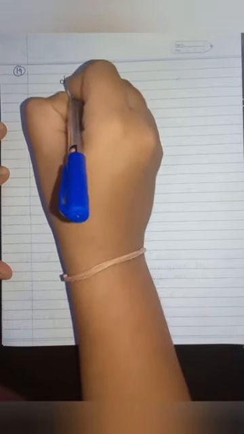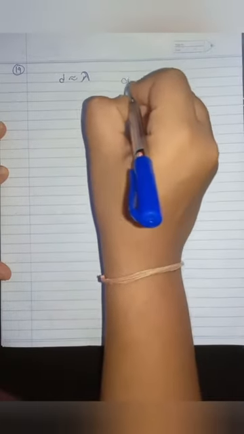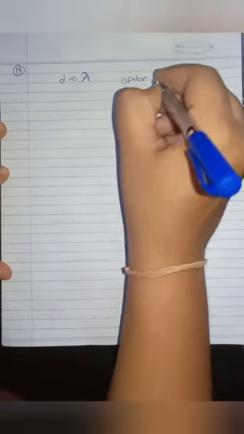In question number 19, to observe diffraction, the size of an obstacle should be of the order of the wavelength. The slit width should be comparable to the wavelength. So option A is the correct option.